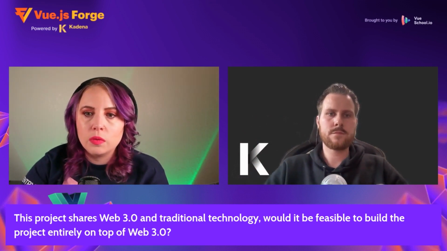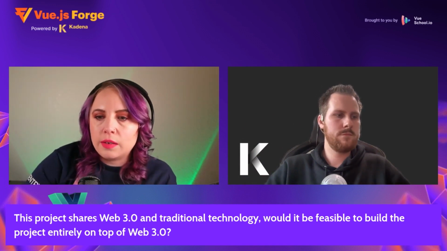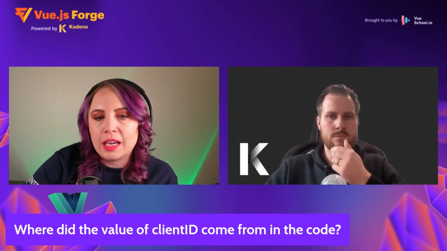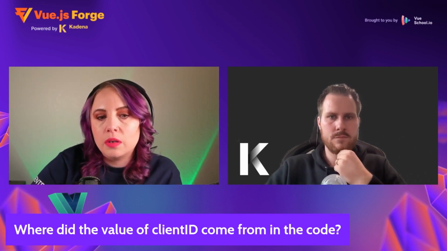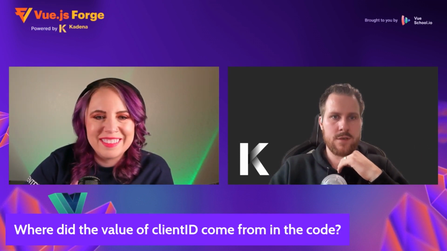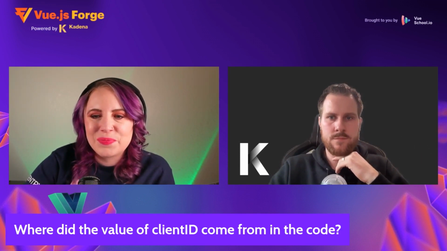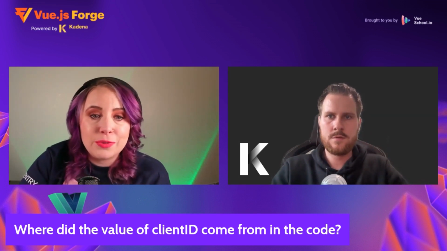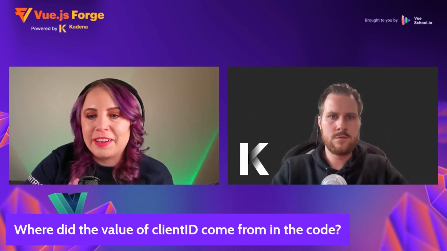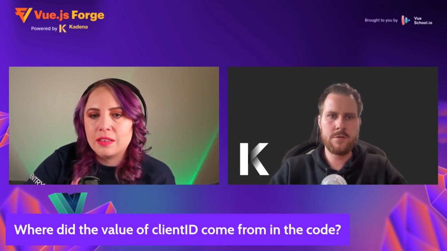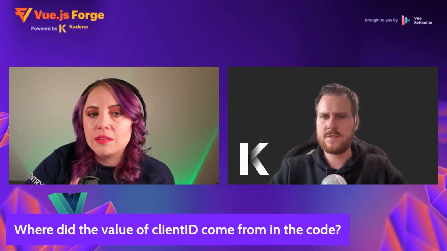Very cool. Great. And where did the value of the client ID come from in the code? The value of client ID, I need to check that one. If it's easier, you can just reply in the chat on that one. I don't think I have client ID. I have chain ID actually. Maybe that's the one that's mentioned.